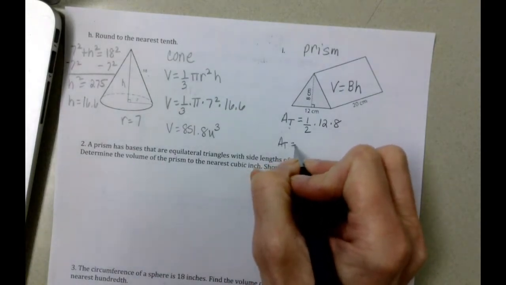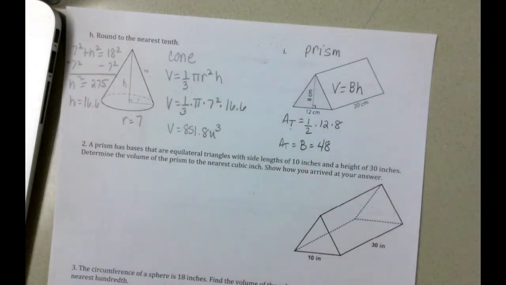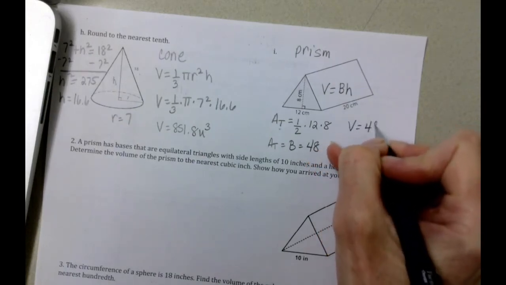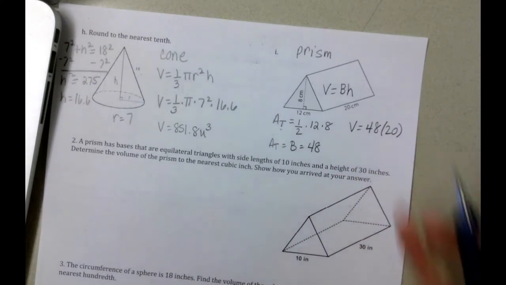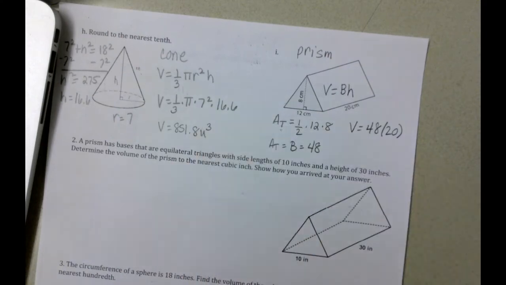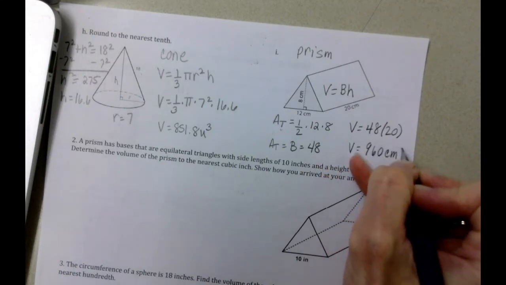So the area of the triangle is the big B, which is the 48. And then when we fill in our volume, it's going to be 48 times the 20, the height of this figure. So we can take 48 times 20, and we get 960 centimeters cubed.